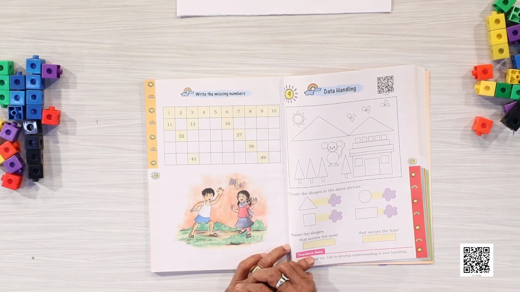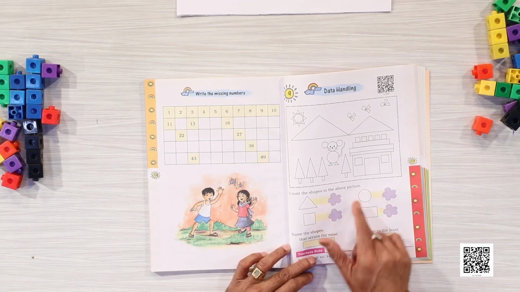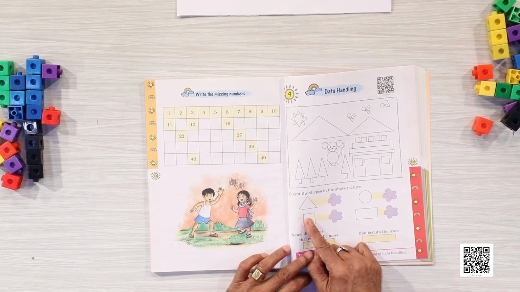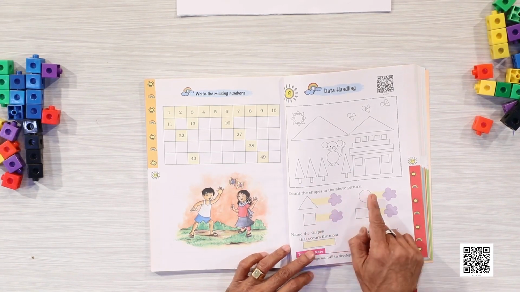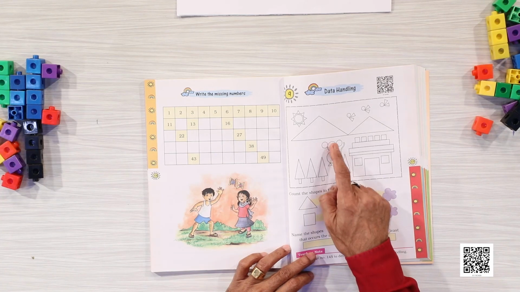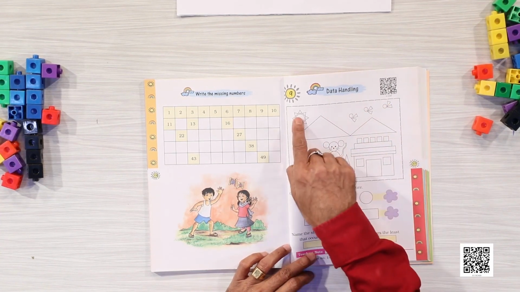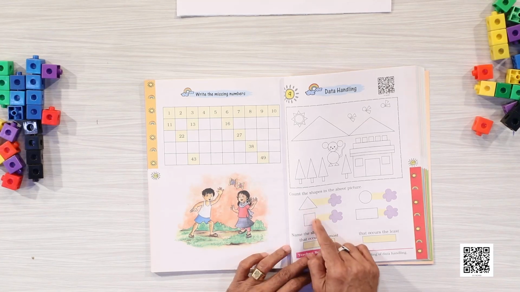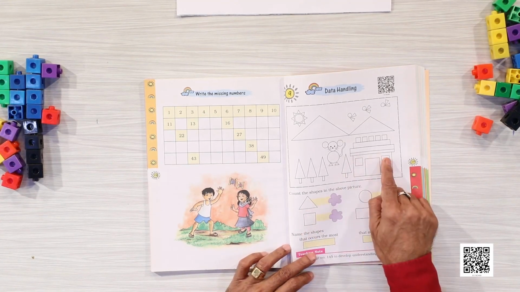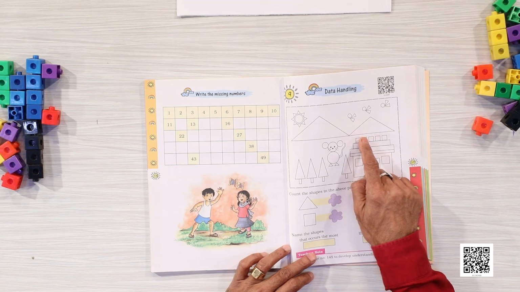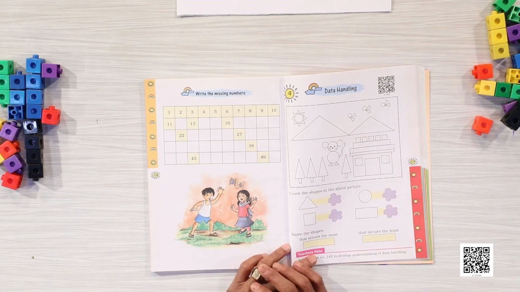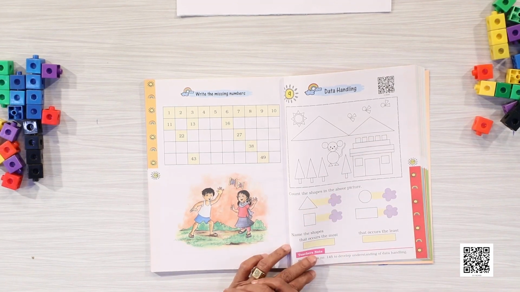As I can see, either this or this can be the smallest. So, let us count these two again. Round shapes are 1, 2, 3, 4, 5, 6, 7 and 8. Okay. And the square shapes are 1, 2, 3, 4, 5, 6, 7. One is 7 and it is 8.